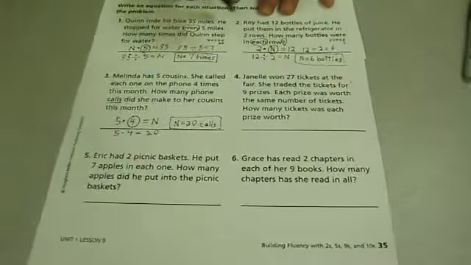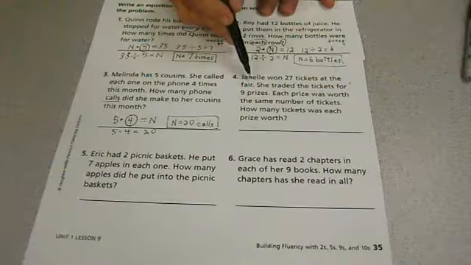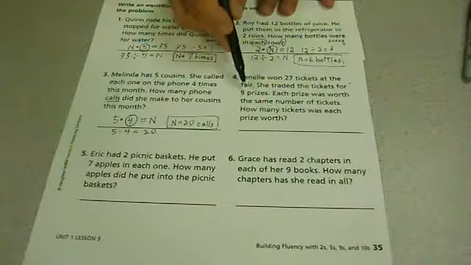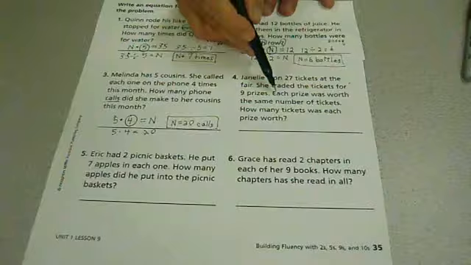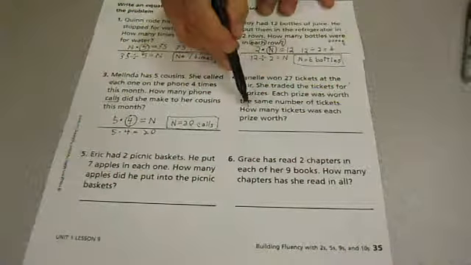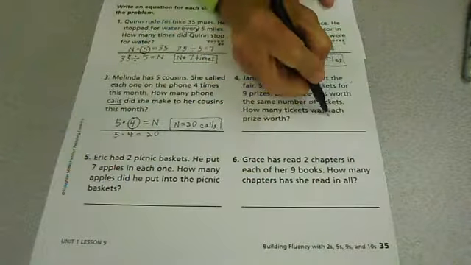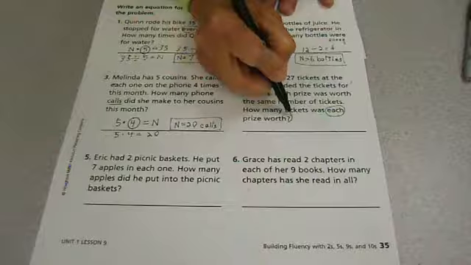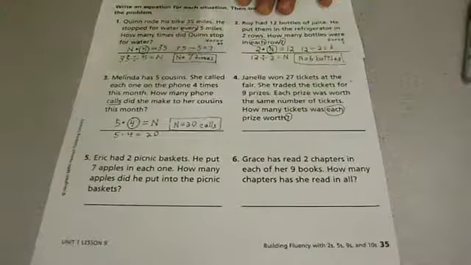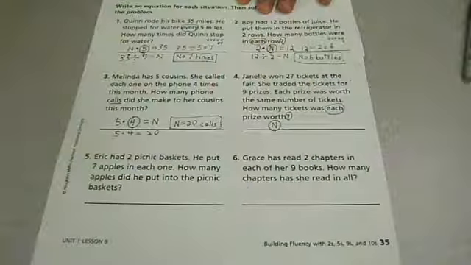Let's look at number 4. Janelle won 27 tickets at the fair. She traded the tickets for 9 prizes. Each prize was worth the same number of tickets. How many tickets was each prize worth? There's my each in the same sentence as my question mark. So I know that my each is my unknown or my variable.